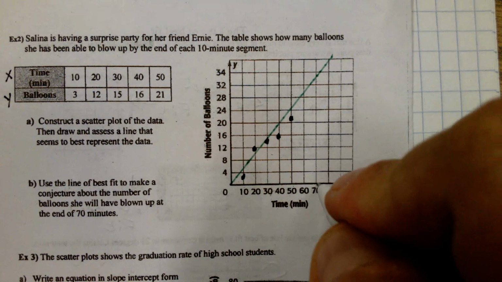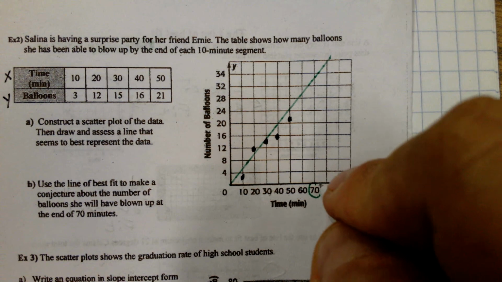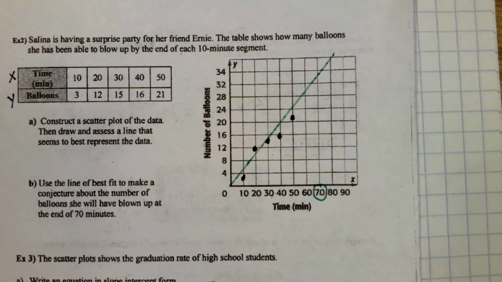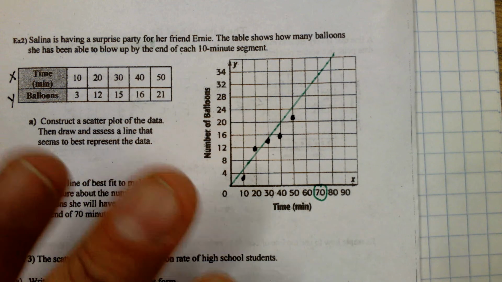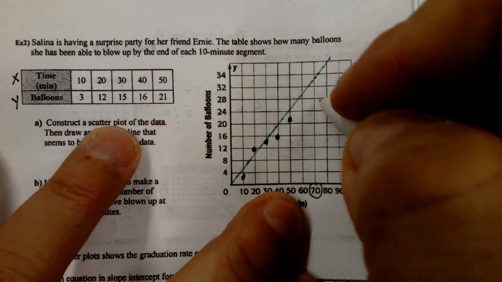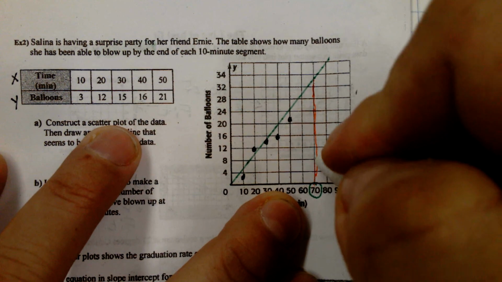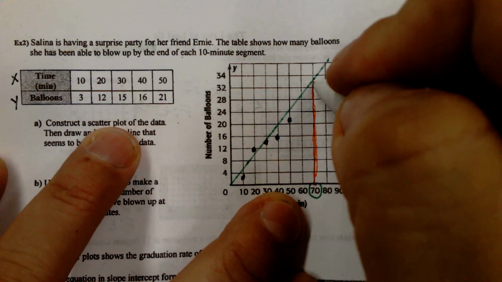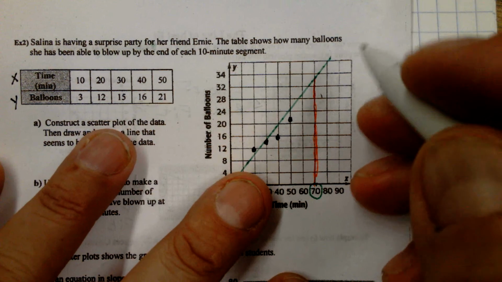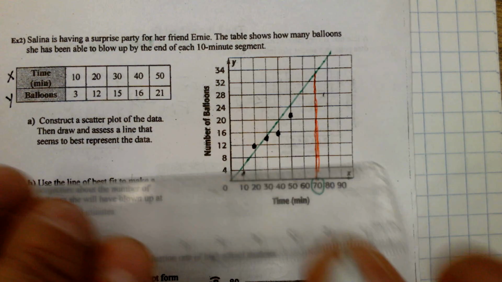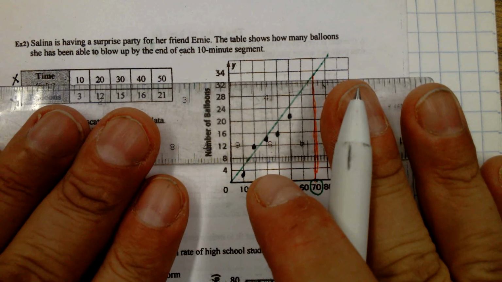So here's 70 minutes. We're going to draw a line going up. We're going to just mark all the way up to the line. There it is.